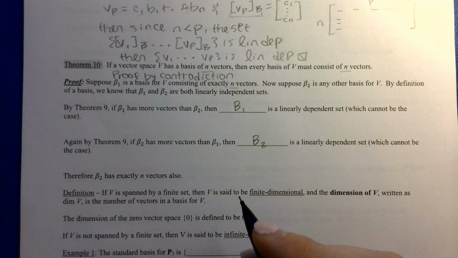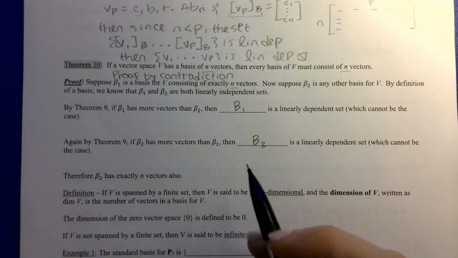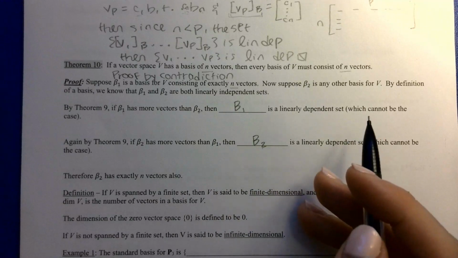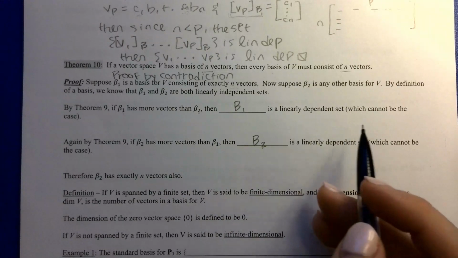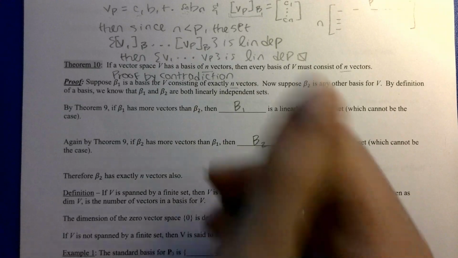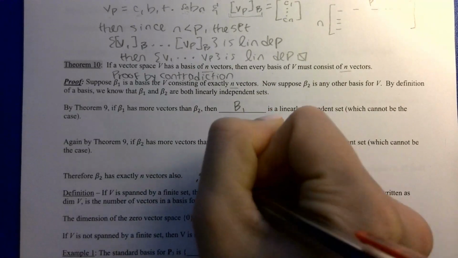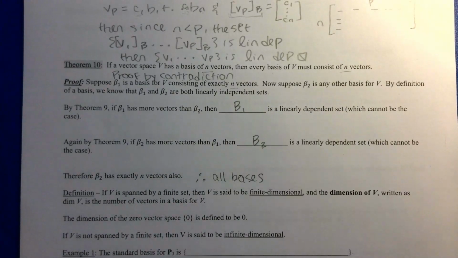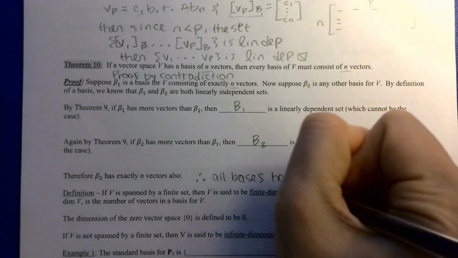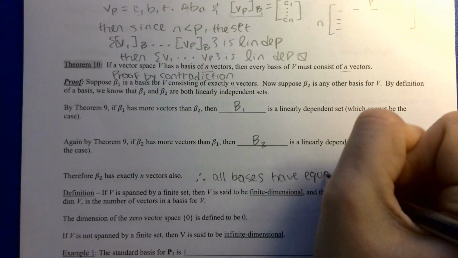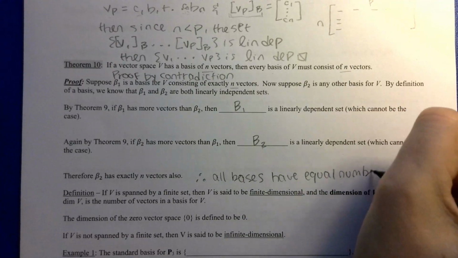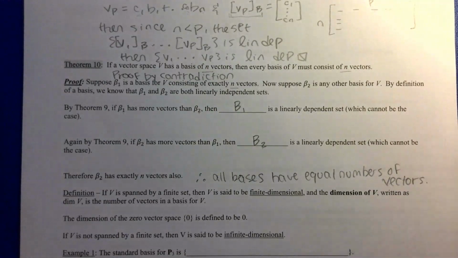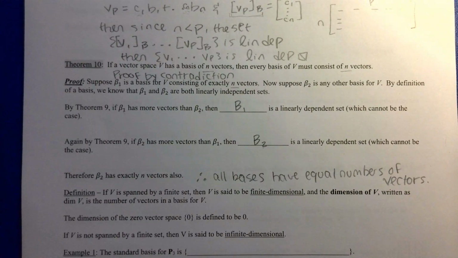Okay, so basically, if we assume that one basis has more vectors than the other, then it can't be a basis because it would turn it into being linearly dependent. So therefore, all bases have equal numbers of vectors. All right, so those are our two proofs for today.